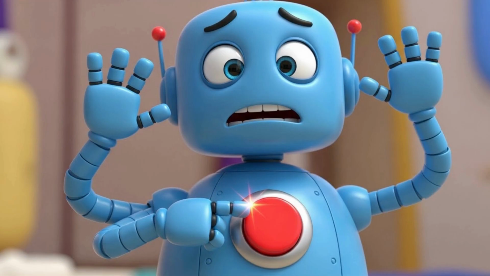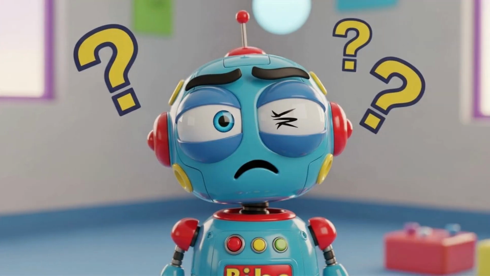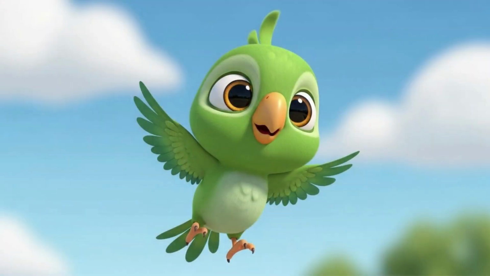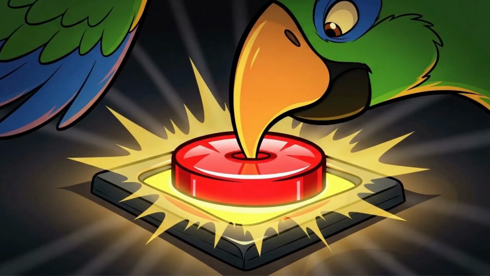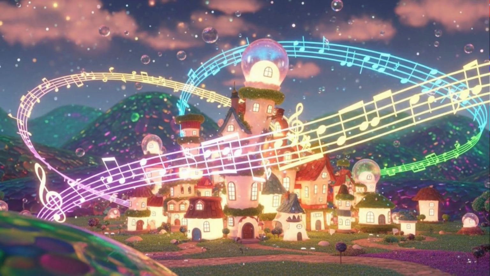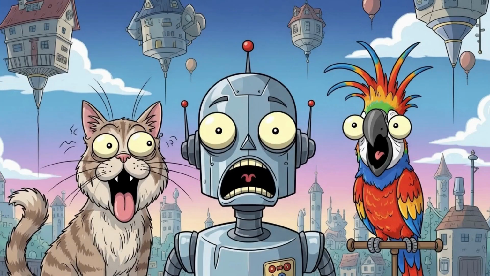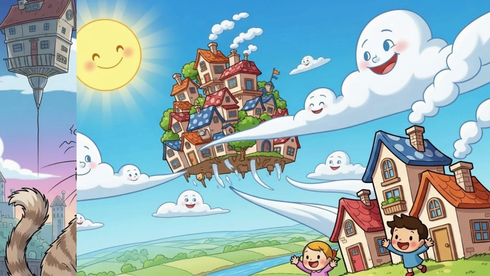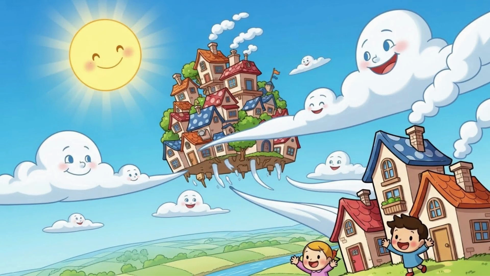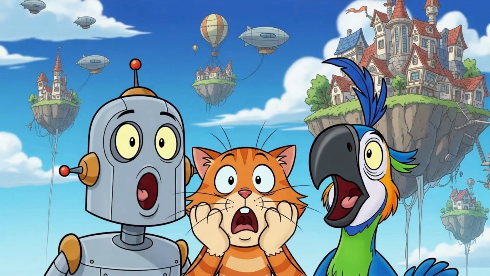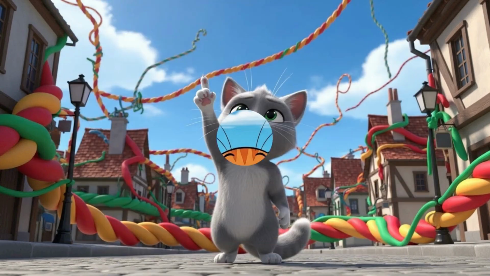Bibo's eyes blinked fast. "I don't know." Just then, boop! A curious green parrot named Pico had already pressed the button with his beak. Whoosh! The ground shook, music played, and suddenly Bubblewood began to float into the sky. "Oh no!" cried Luna. "Beep, emergency mode," said Bibo. The town drifted higher and higher, passing fluffy clouds and waving airplanes. The friends had to work together fast. Luna used her sharp eyes to spot a giant balloon string tangled around.